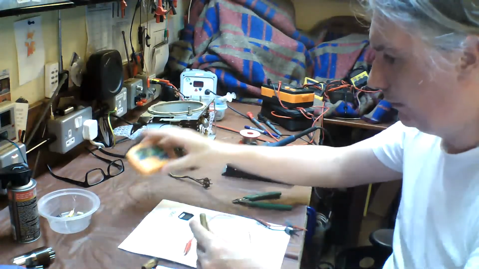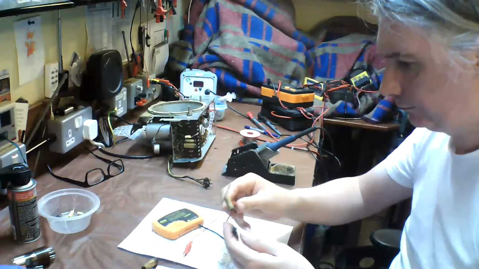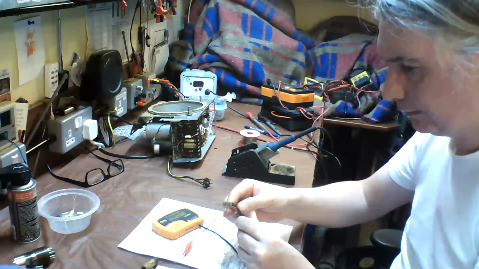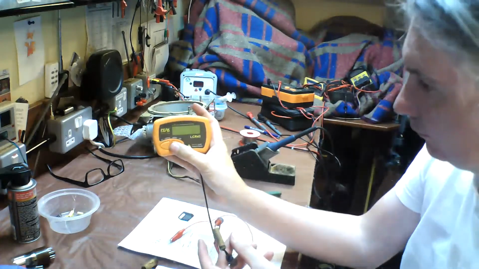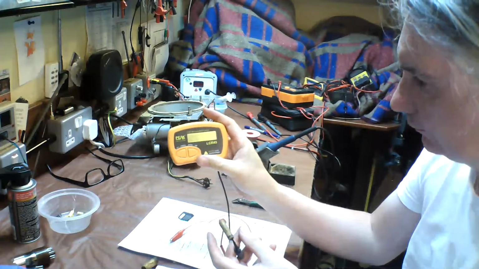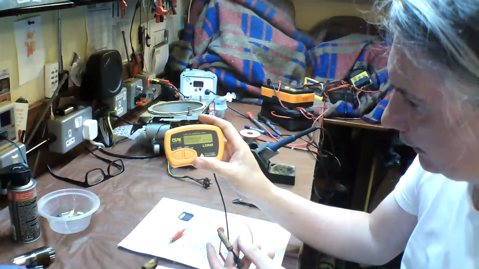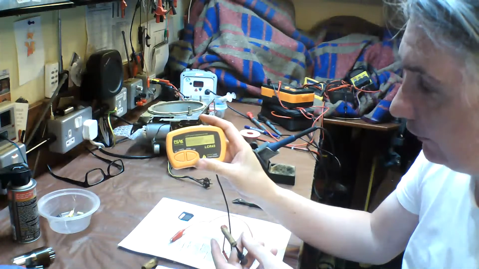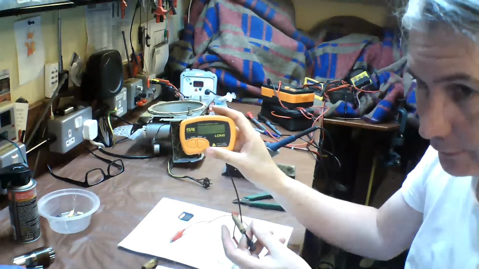So this one should be 5 nanofarads. Okay, not terribly bad, is it? 7.4, so it's gone a bit high. You see that?